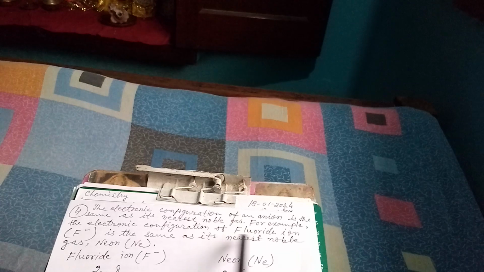For example, the electronic configuration of fluoride ion is the same as its nearest noble gas, neon. So fluoride ion electronic configuration is 2, 8, whereas neon, the noble gas, has the same electronic configuration 2, 8. So both have the same electronic configuration.